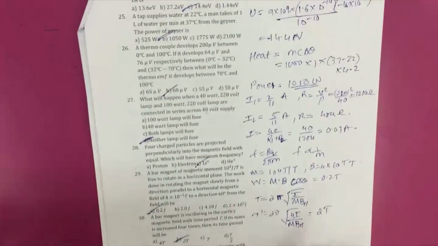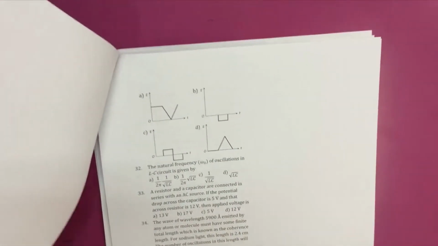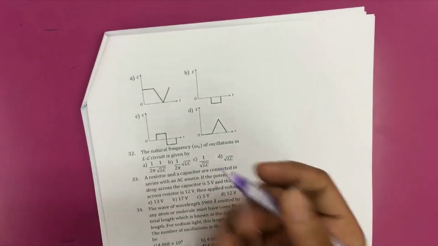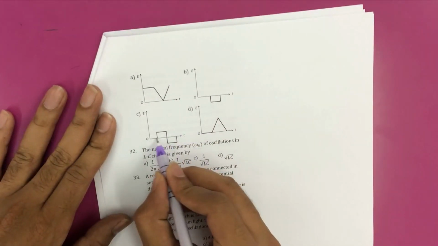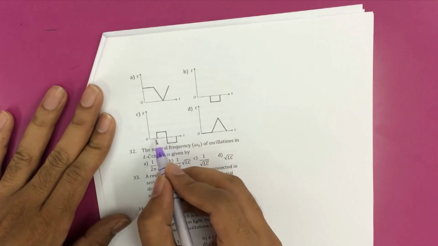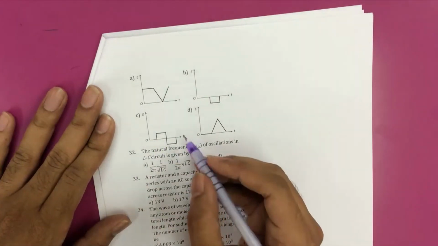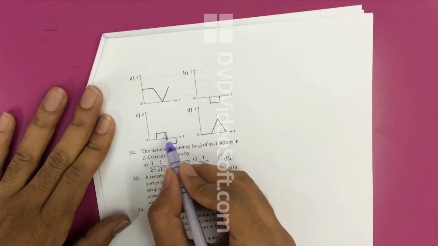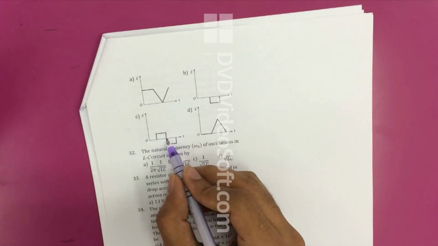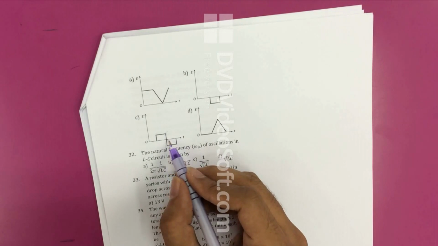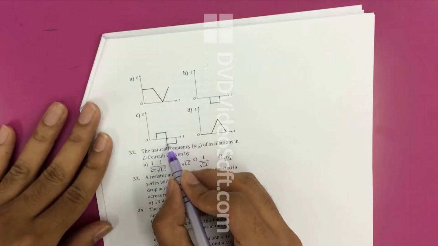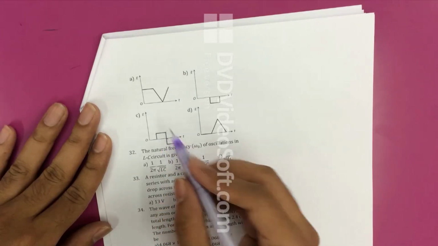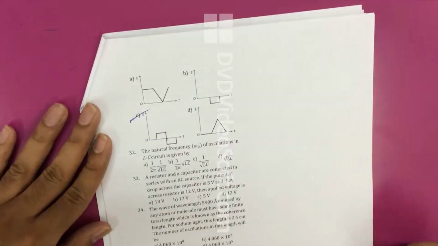So here the correct graph that represents the EMF is, initially the EMF would be 0. Then when there is a downward slope to the current, the EMF would have a fixed constant value, and when the slope is again upwards, the EMF will have this fixed constant value, but in the opposite direction. So option C is your correct answer.